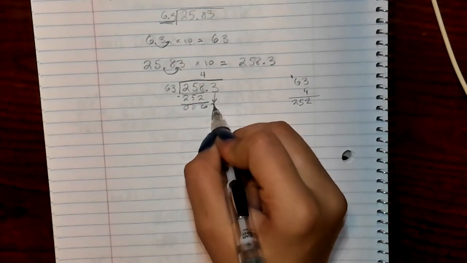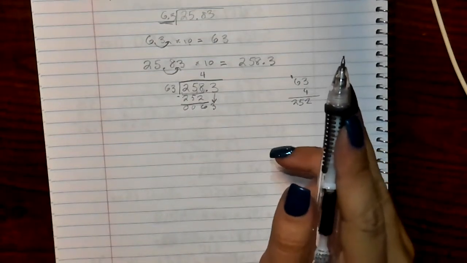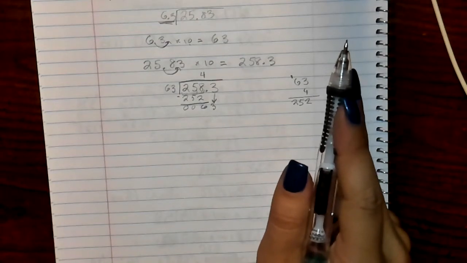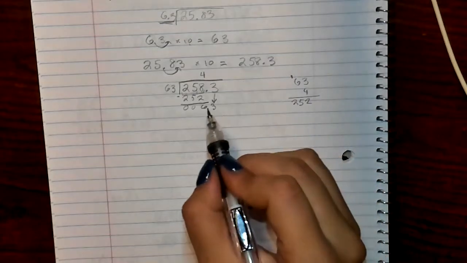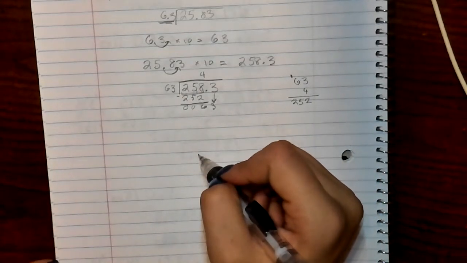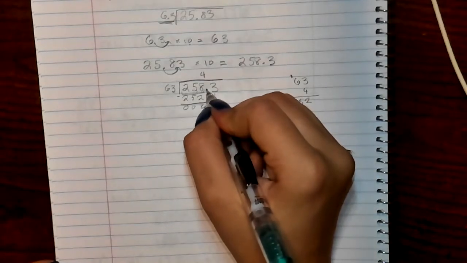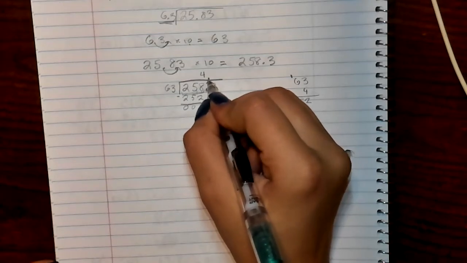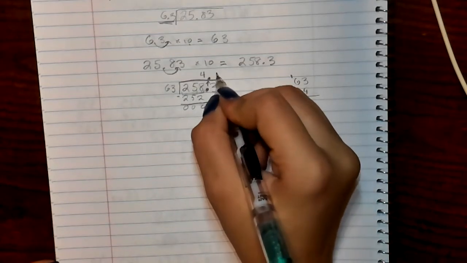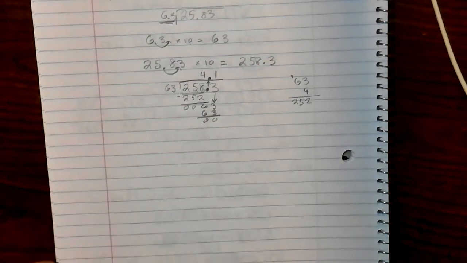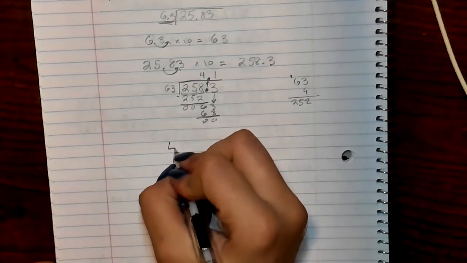Bring down our 3. Oh, I forgot something. What did I forget? This is a mistake you can make. If you're too into the division problem, you may make this mistake also. Which is, I have my decimal here, and I did the problem until the decimal, now I need to bring it up. And I have 1. So my final answer is 4.1.